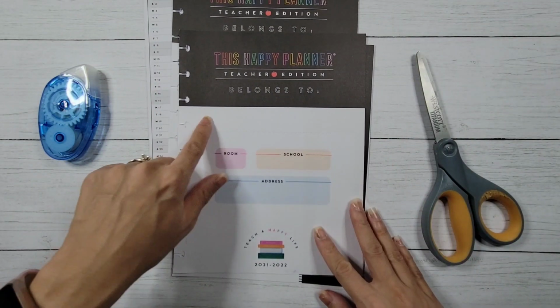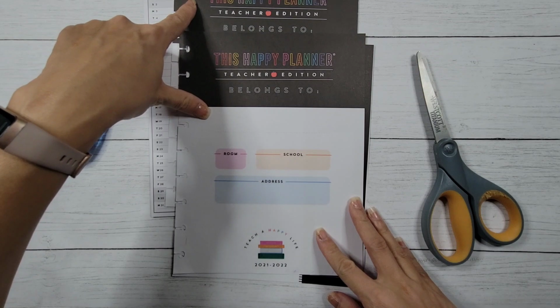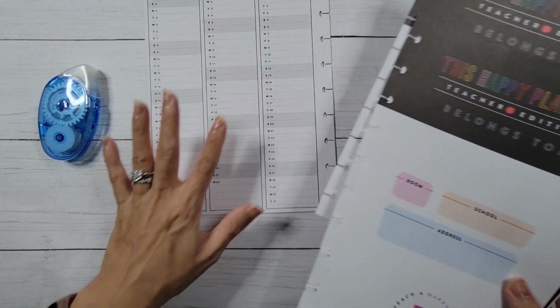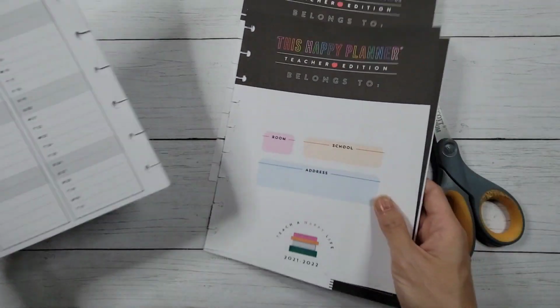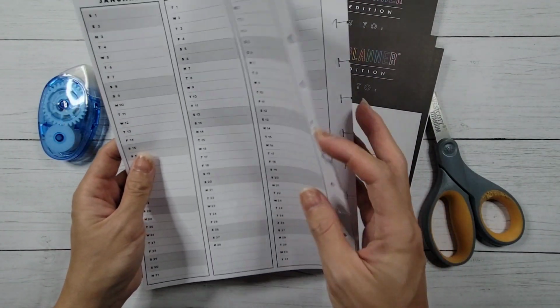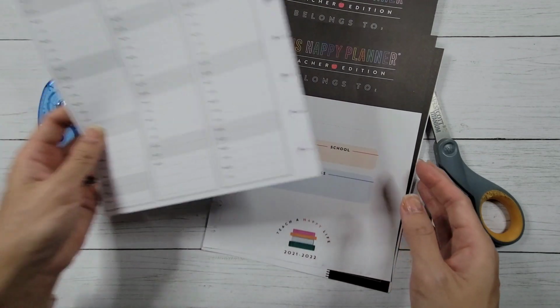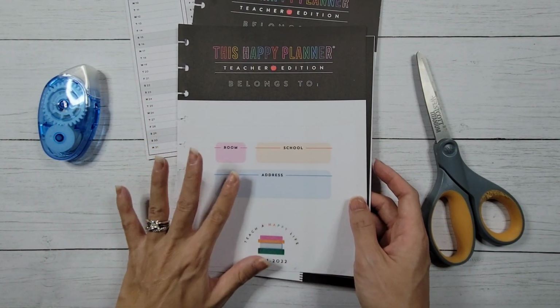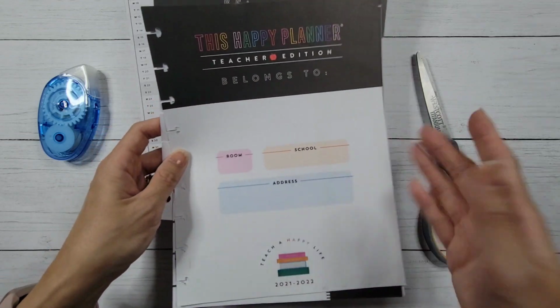I pulled out a set of teacher pages that I'm going to use for a specific purpose, and several versions of this style of pages, and I've already started marking through what I needed to convert this from outdated to current.